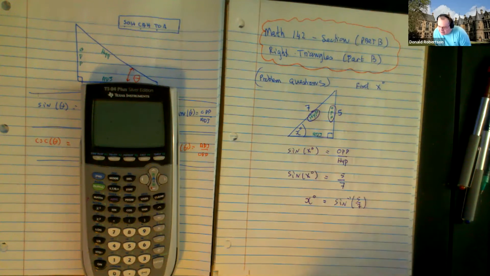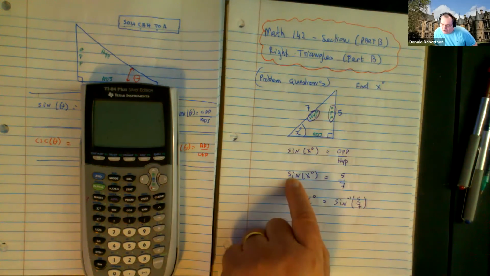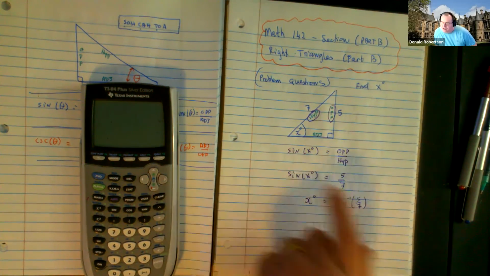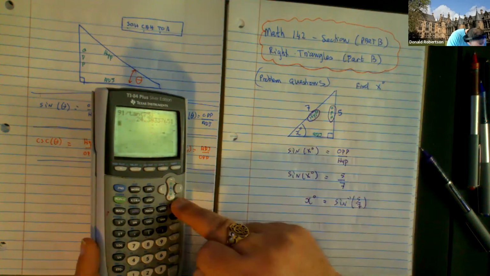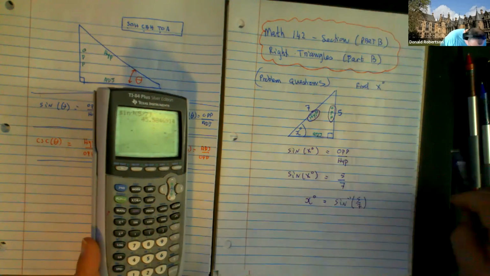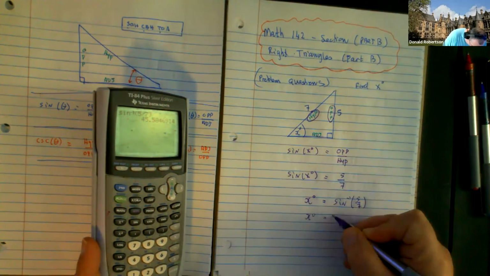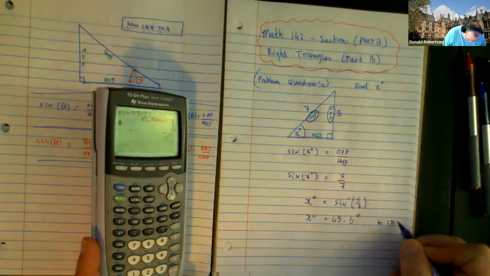Analogy: if you want to get rid of a square root, don't you square both sides? If you want to get rid of a square, don't you take the square root of both sides? If you want to get rid of 2x, don't you divide both sides by 2? There's something you can do to both sides that gets rid of the unwanted part. I wanted rid of this sine x, so I did it by taking the inverse sine. And now we can hit buttons on our calculator. Inverse sine of 5/7 is 45.6 degrees to 1 decimal place.